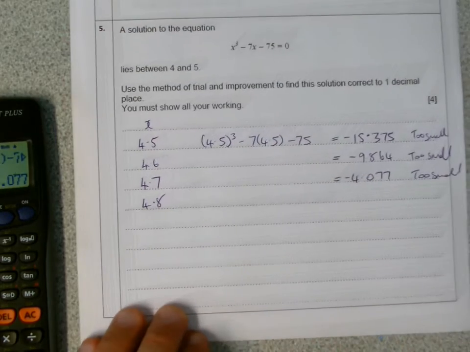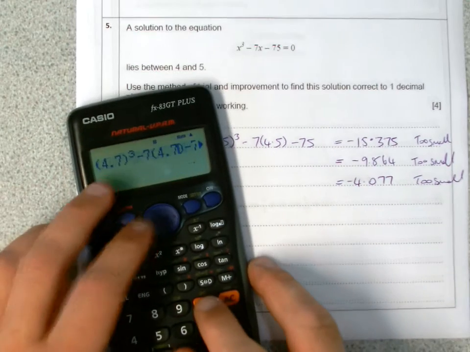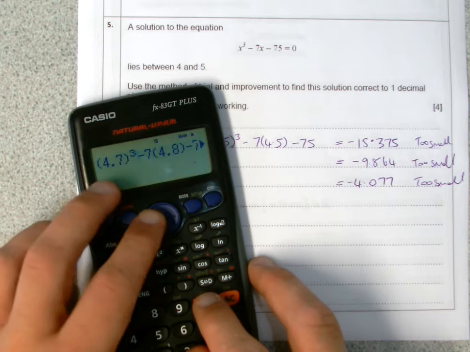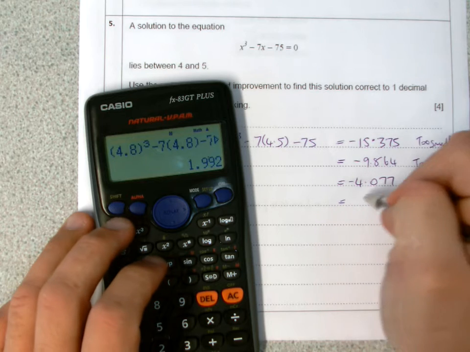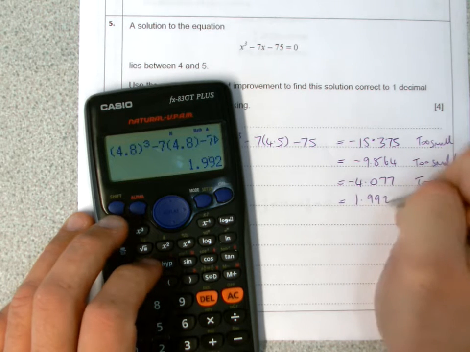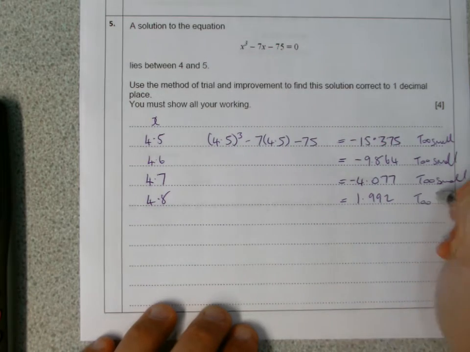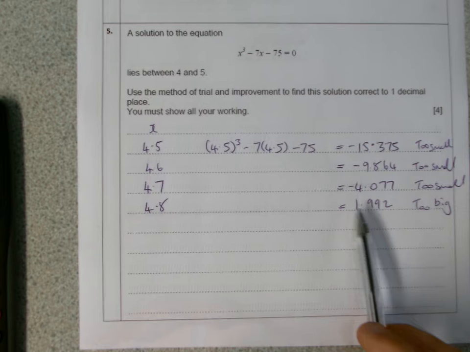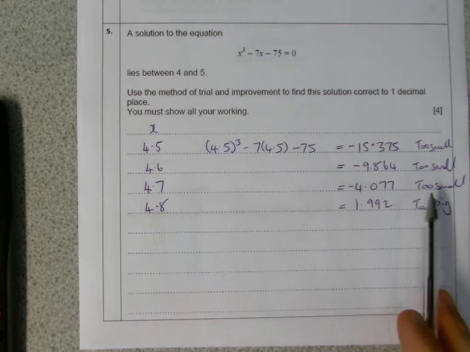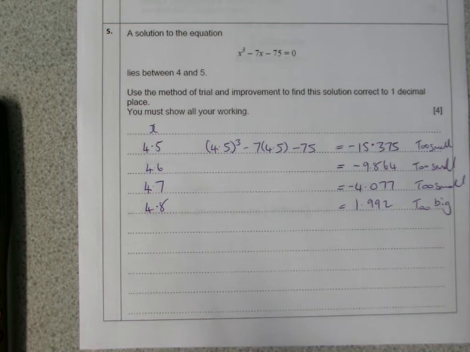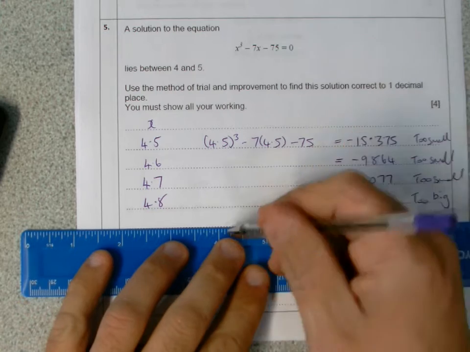Let's put 4.8 in. And 4.8 comes out to be positive, 1.992. That's great. So 4.8 is actually too big, because remember we wanted it to be 0. If you think about it, 4.7 was too small and 4.8 is too big, so the answer must be between those two.